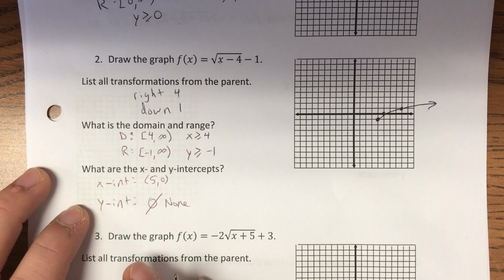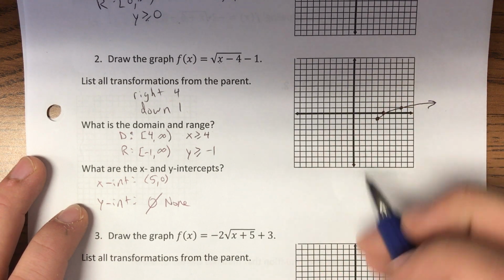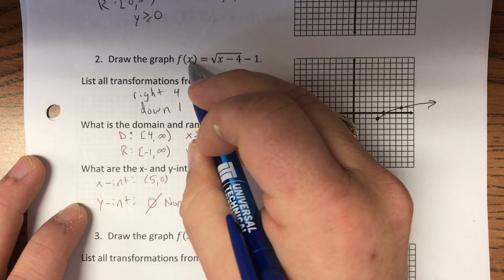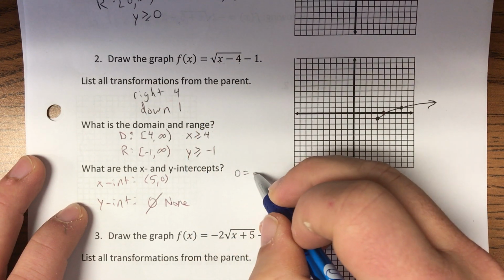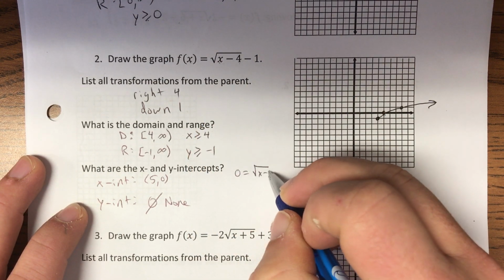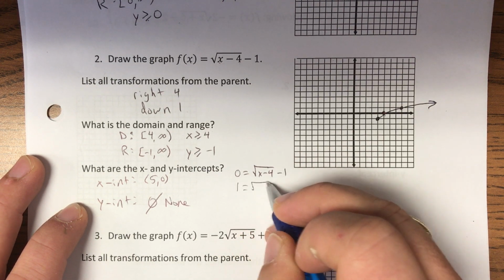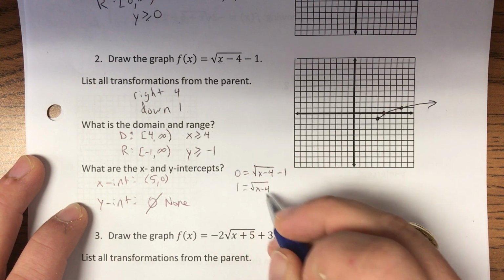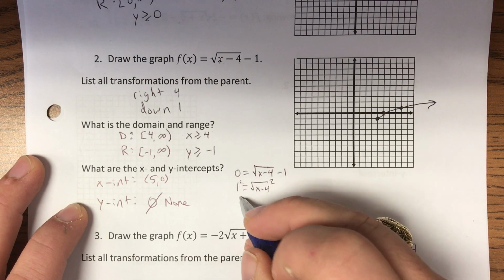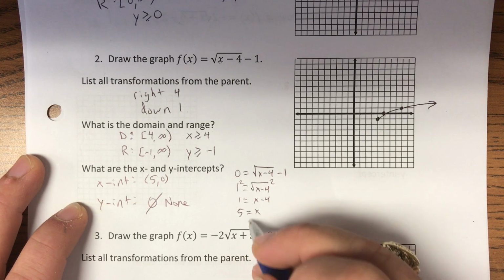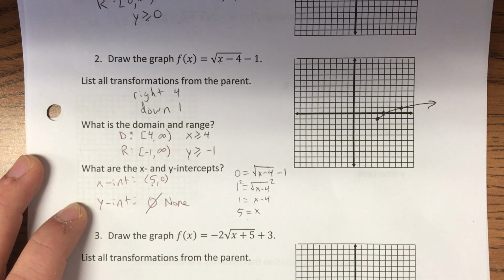If you wanted to work it out algebraically, maybe you didn't have the graph, the x-intercept is where it crosses the x-axis, so my y value is 0. We'll plug in a 0 for y and solve for x. Solving for x, we're going to add 1 over. We'll get rid of the square root by squaring both sides. And then we'll add the 4 over. So 5 equals x, and that's what we have for the x-intercept.